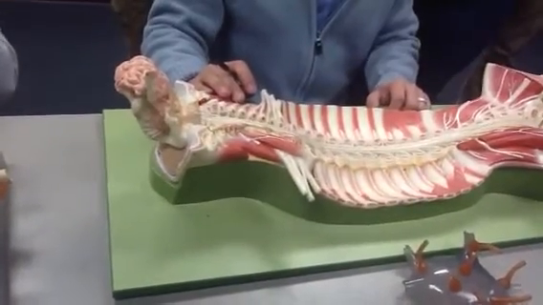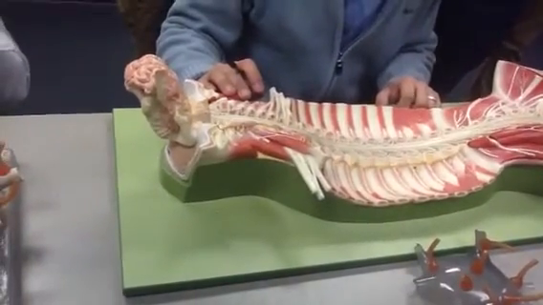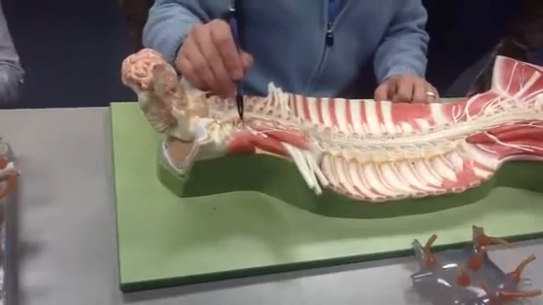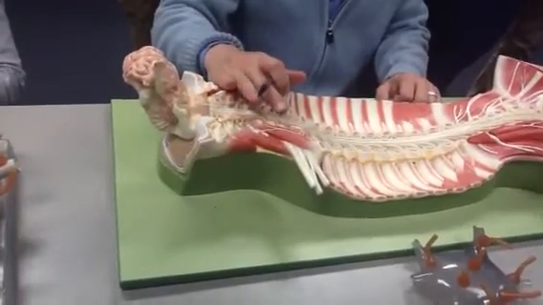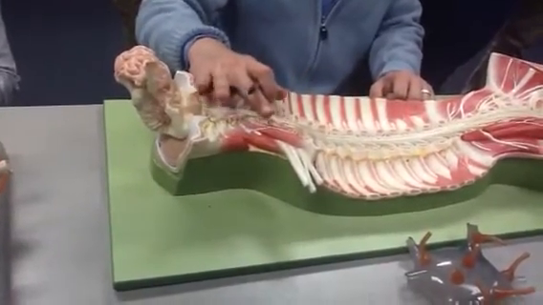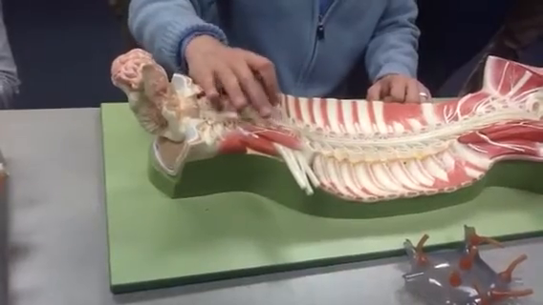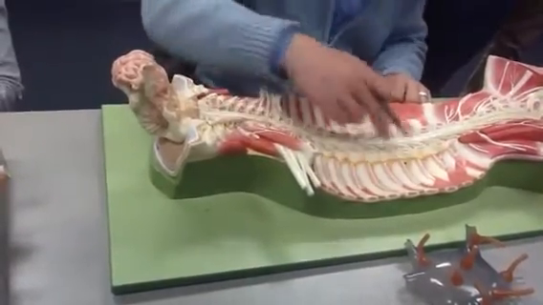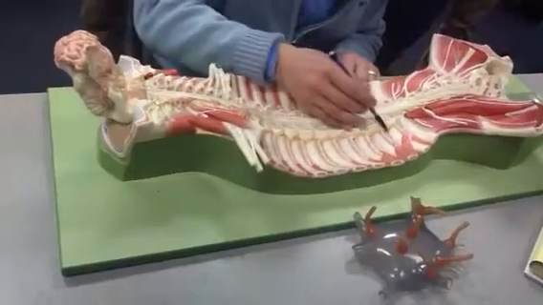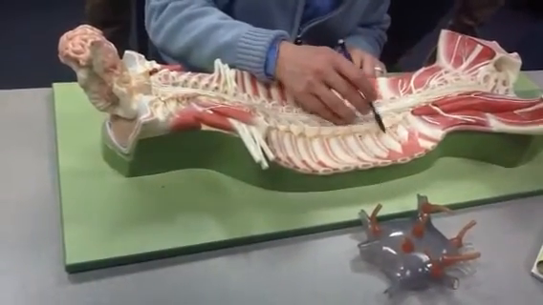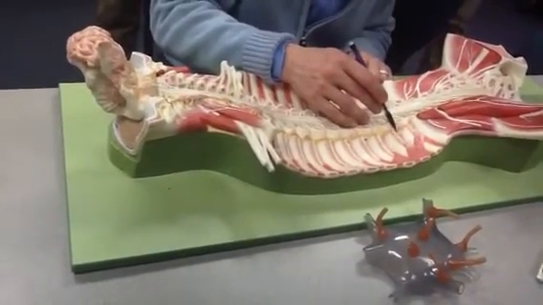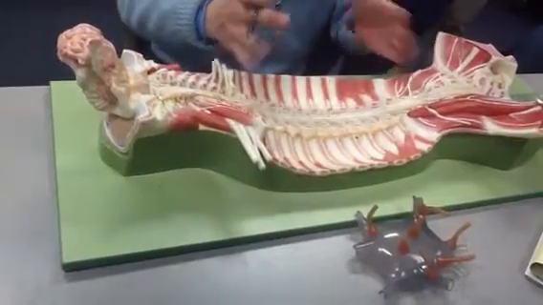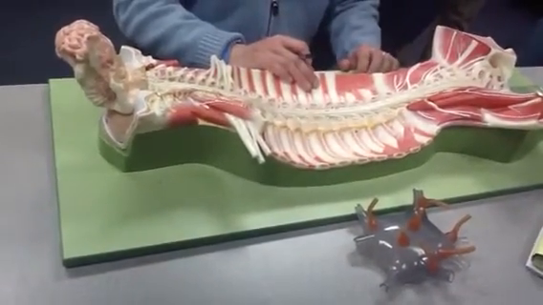The gray rami communicantes, that's right. It's a cervical area, so you see the gray rami communicantes only. White you can see at this red spot. This is a white rami communicans and gray rami communicans. In the thoracic area, you can see both, right?